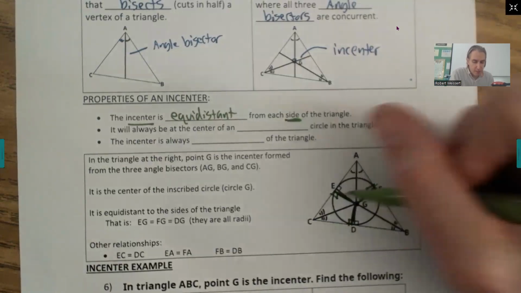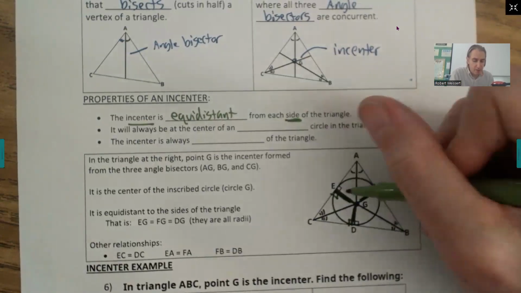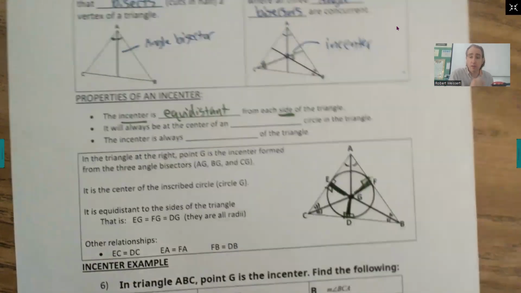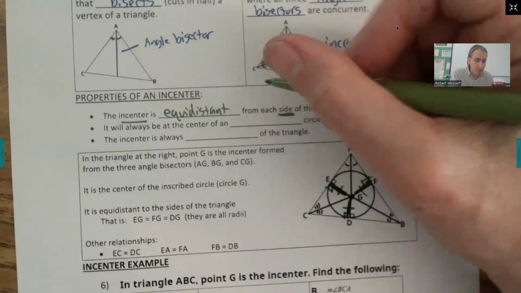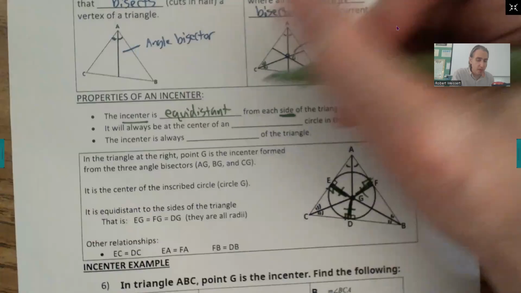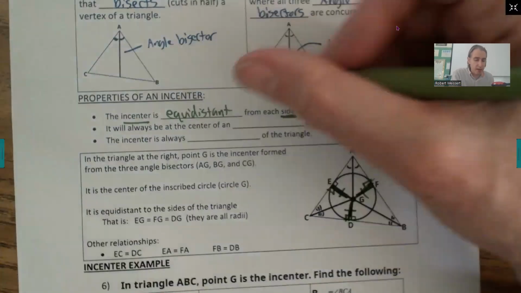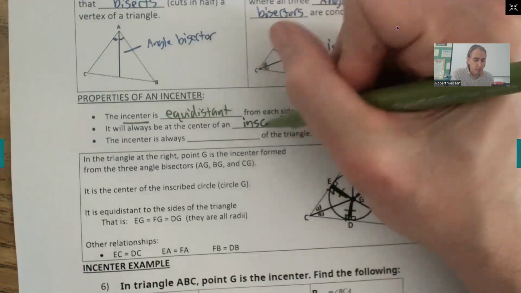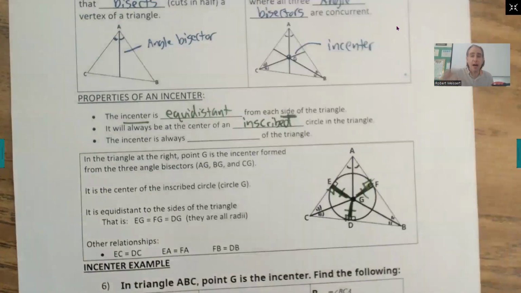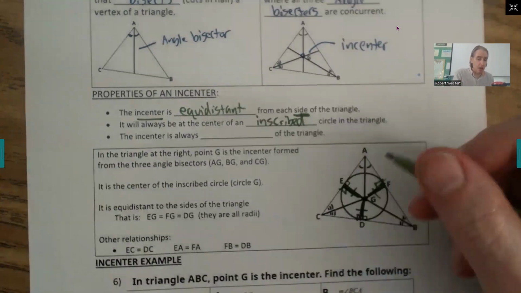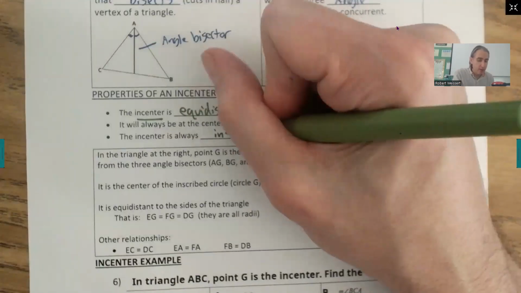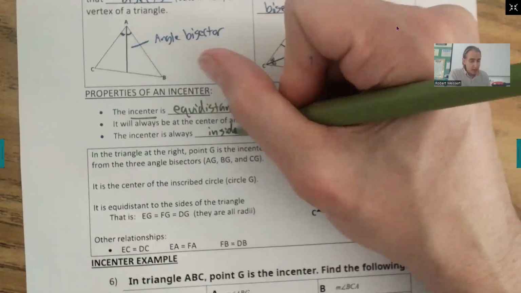All 3 of these segments are the same. You can see how you have these right angles down here. Those are the same length. Those are all a radius of that circle. So it's equidistant from the sides. It will always be the center of an inscribed, inside drawn circle. The incenter is always inside of the triangle.